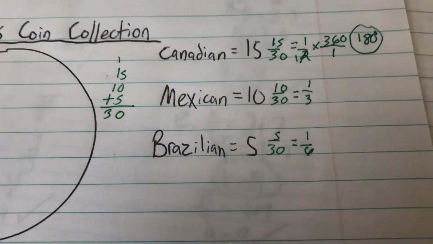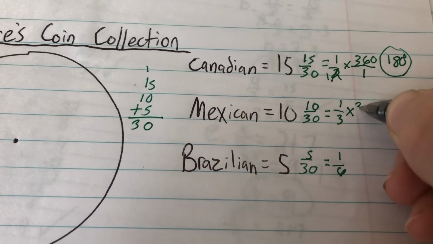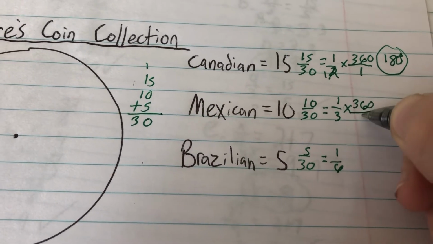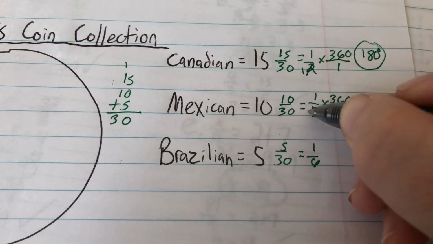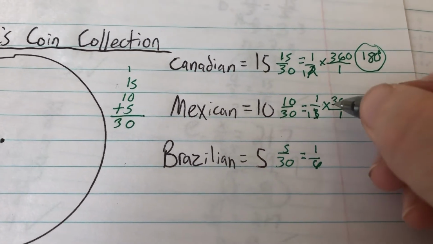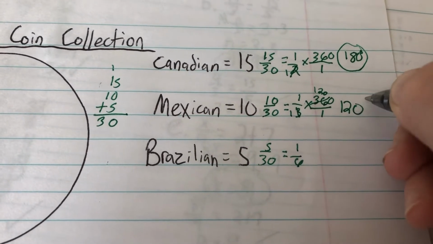My Mexican coins account for 1/3. 1/3 times 360 over 1. Those can be simplified. 3 goes into both of those, goes into that 1, it goes into that 120. It's going to be 120 degrees.